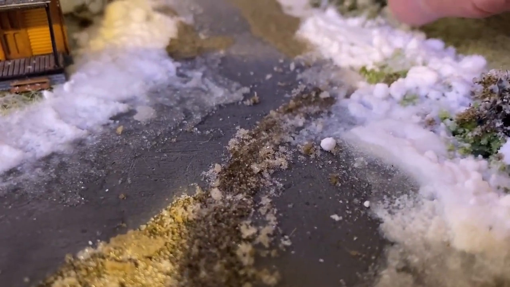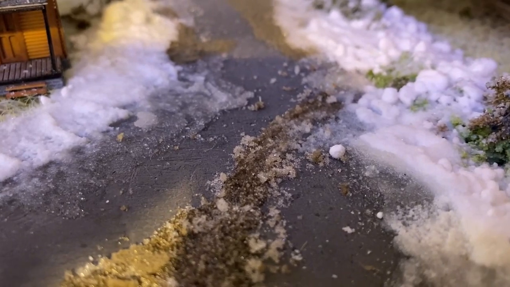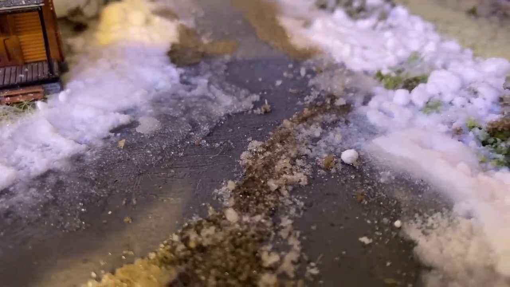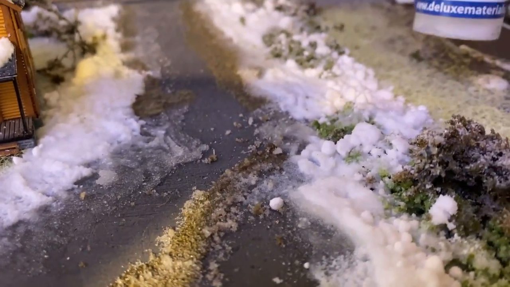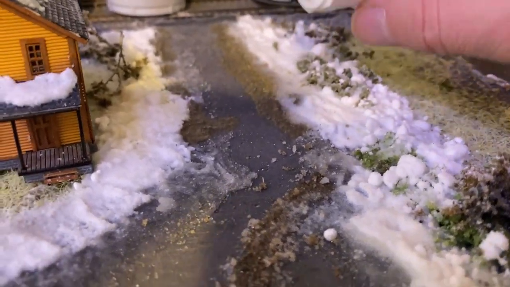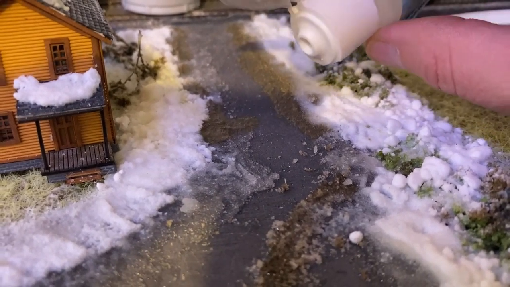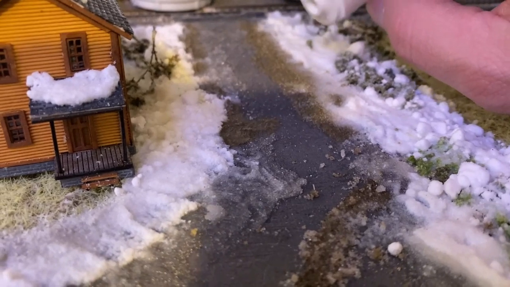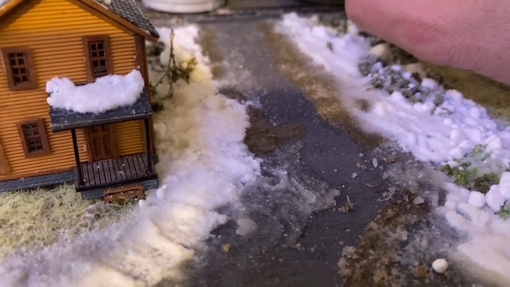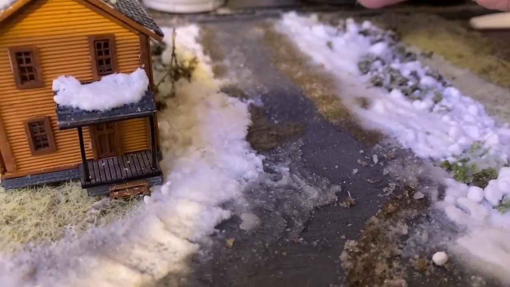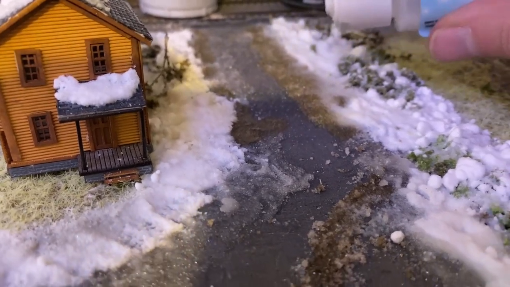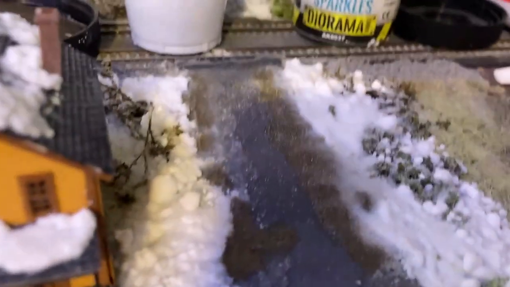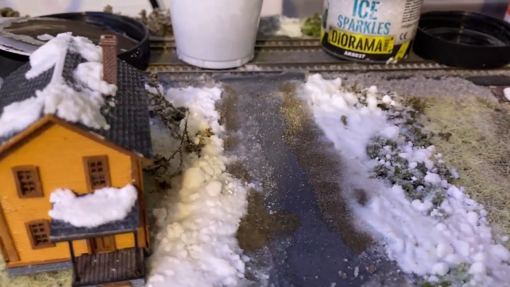This is the ice sparkles. I'm going to use this. These are a little thicker bead, so I'm going to use them along the end, right where the snow pack is. And then I'm going to take the finer ice sparkles from Deluxe Materials, and I'm going to shake that out over the edge here. And then you are going to get something that sparkles and shines kind of like mud.